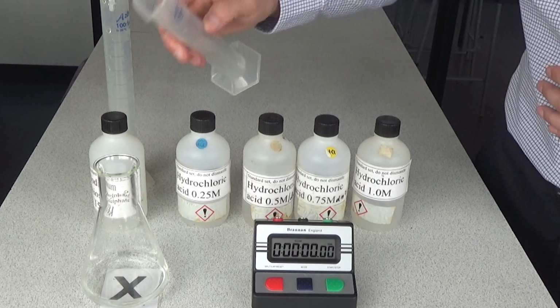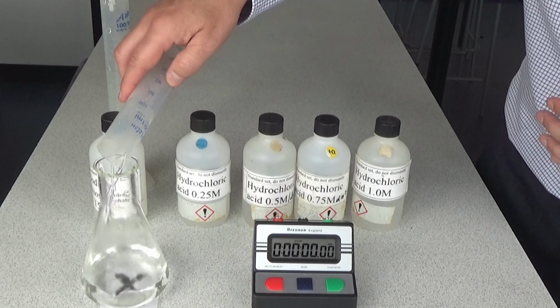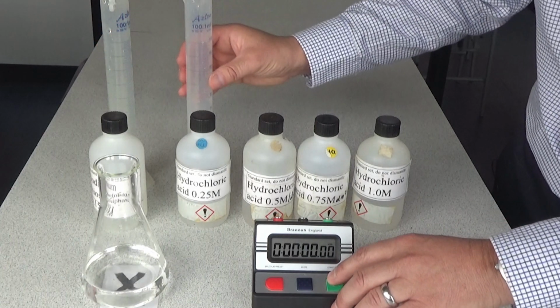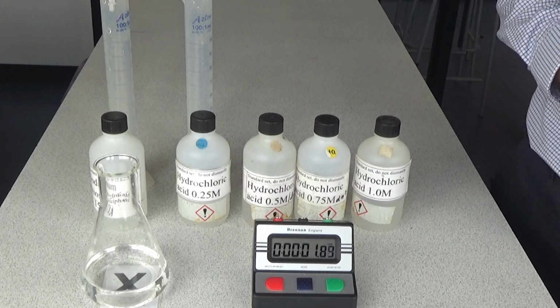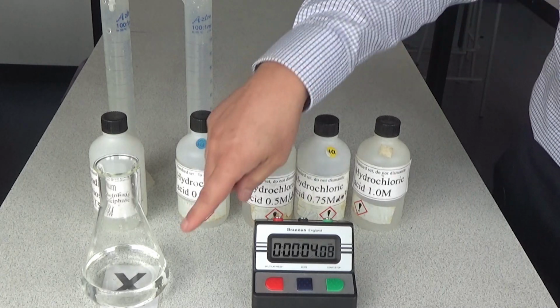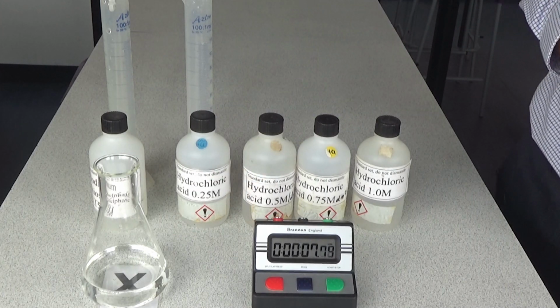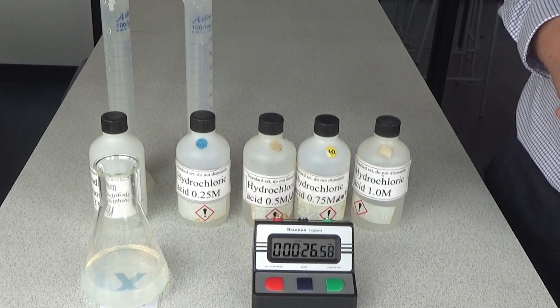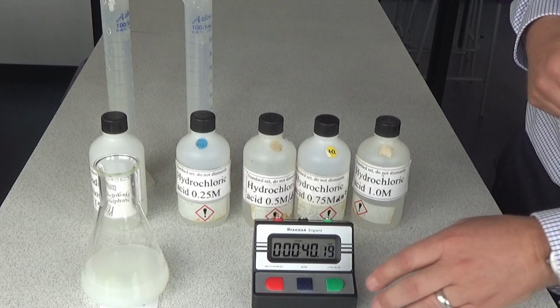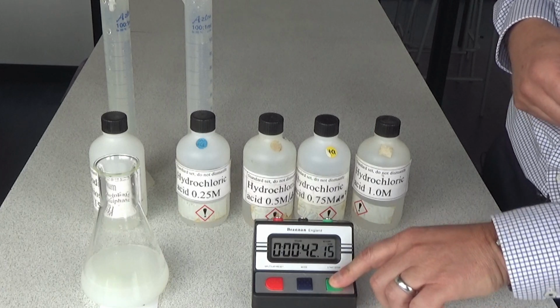I'm then going to add that to the conical flask, start the stopwatch, and time how long it takes to go cloudy, so much so that I can't see the cross through the reactants. I'll speed up the film so that we don't have to wait too long. Now that I can't see the cross through the reactants, I stop the stopwatch.